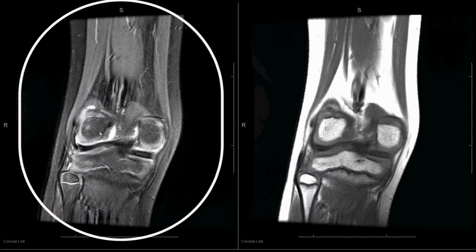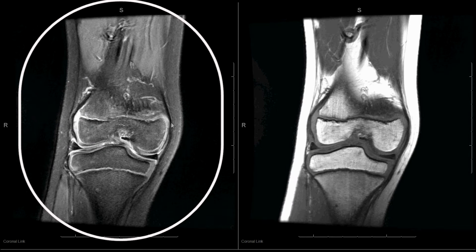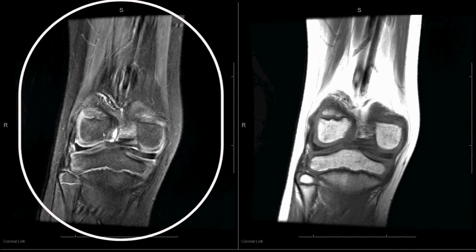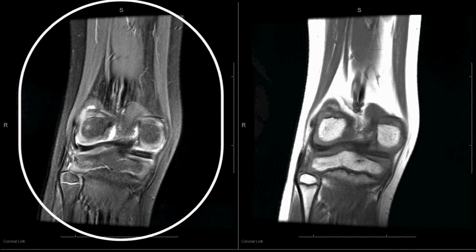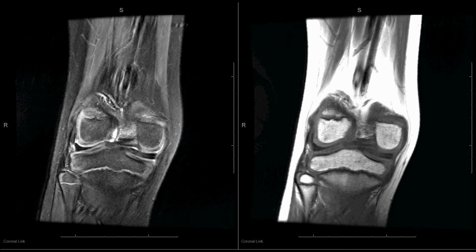Just deep to these is the groove for the popliteus tendon. This is another structure we need to look at, because it not infrequently shows evidence of partial or full thickness tear. So medial collateral ligament, thin dark band; lateral collateral ligament, 3 dark bands; and again, grade 1 to grade 3 applies to the lateral collateral ligament as it does to the medial collateral ligament.